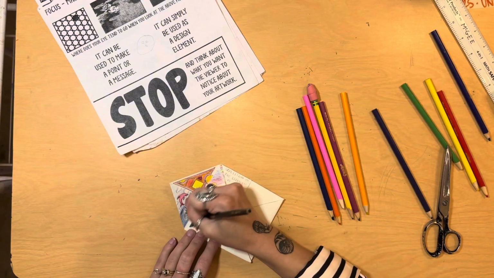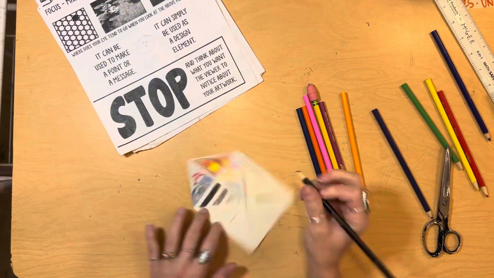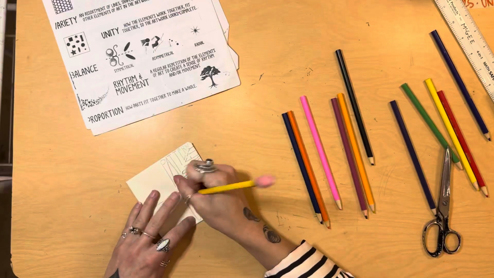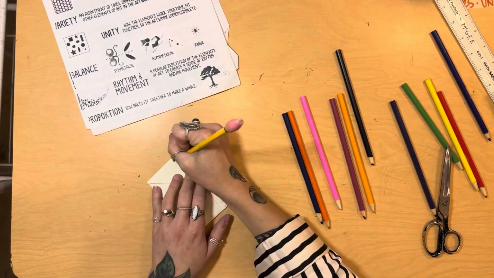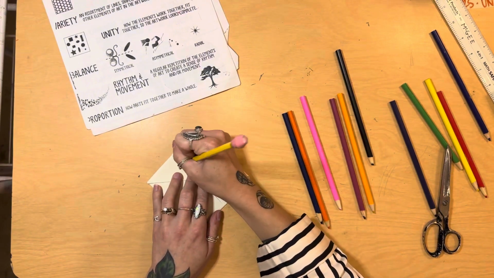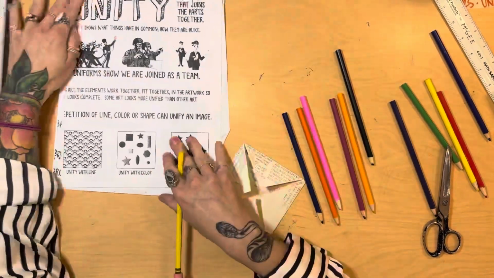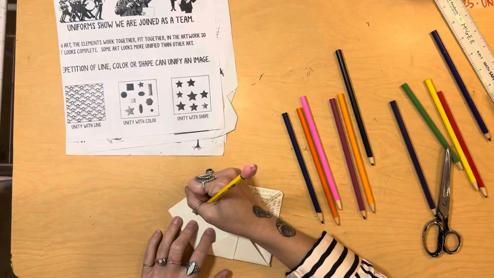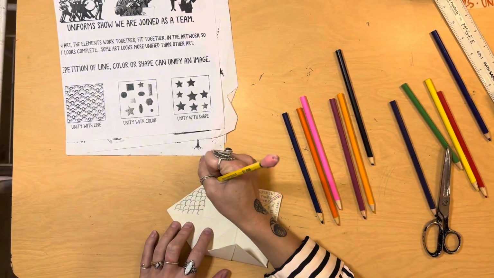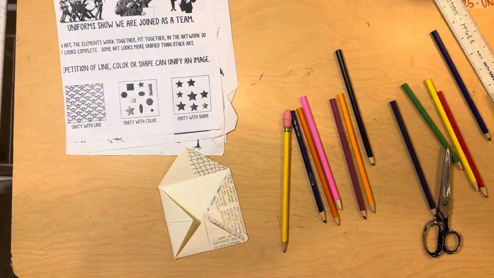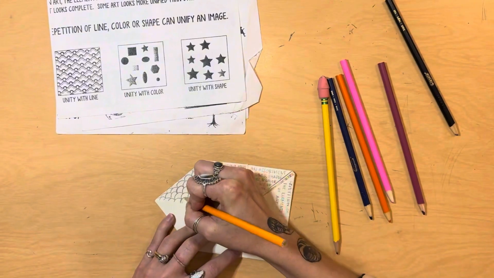And then here I am emphasizing that black line. It is darker than all of the other lines. So now I'm doing unity and doing the definition for unity right under it. And then the examples that I'm going to give for unity are going to be different patterns basically, but it's unified by similar shapes. It's unified by similar colors.